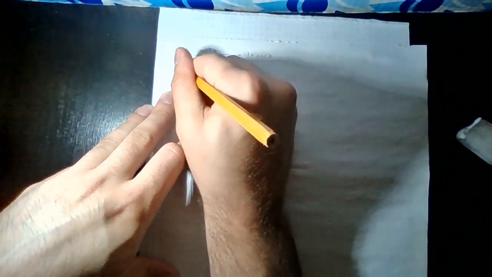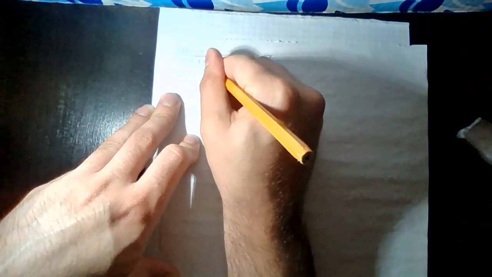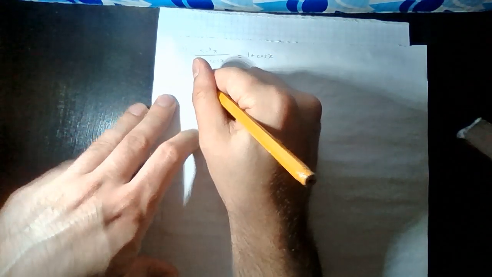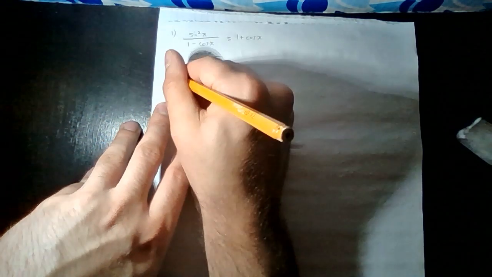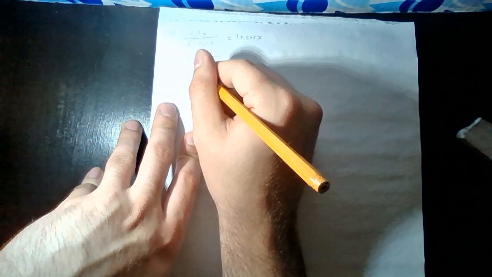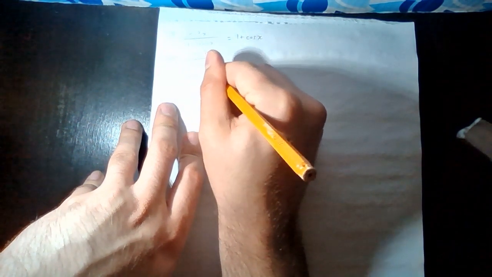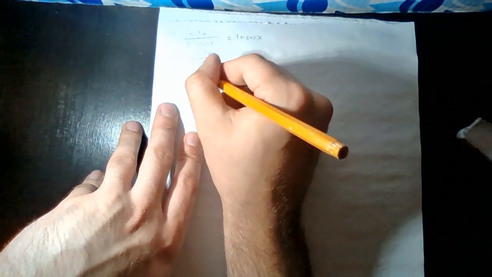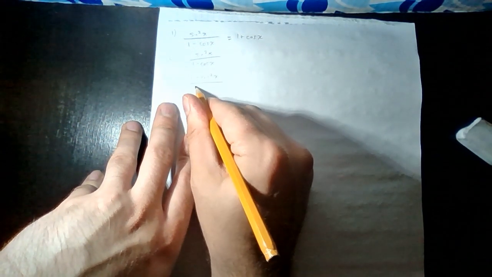We'll start off with that left side just because it's almost always easier to go from a more complicated version to a less complicated version. So sine squared x over 1 minus cos x. There's no sine x's popping up in our final answer. So let's use our Pythagorean identity and turn this into a 1 minus cos squared x. Sine squared x equals 1 minus cos squared x over 1 minus cos x.